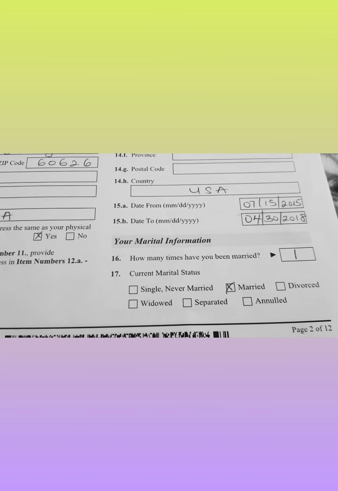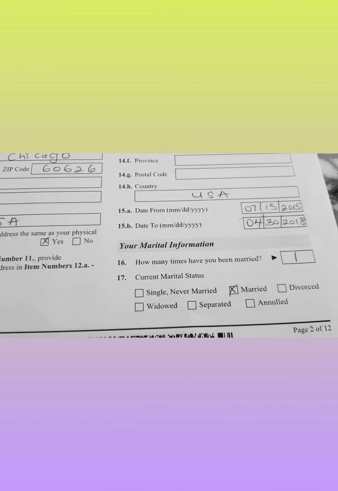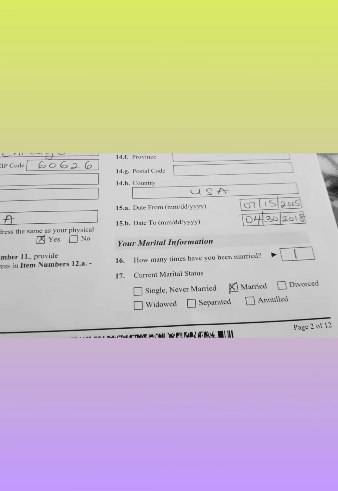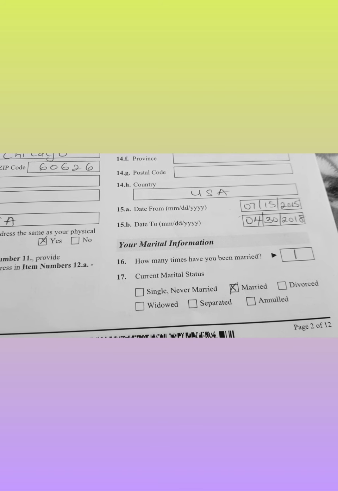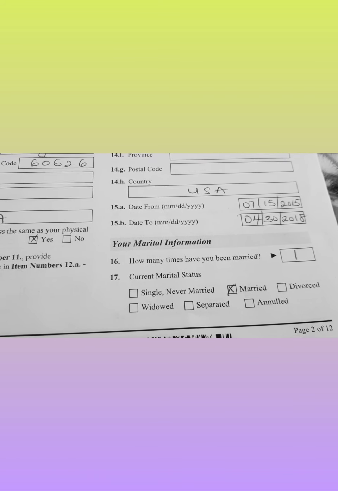So 15A says date from month, date, and year. So the date the person moved in here was 07/15/2015. 15B says the date, month, date, and year, 04/13/2018. So this is the address the person is living in right now. So it's still present, guys.